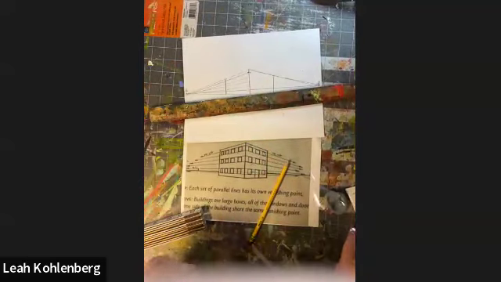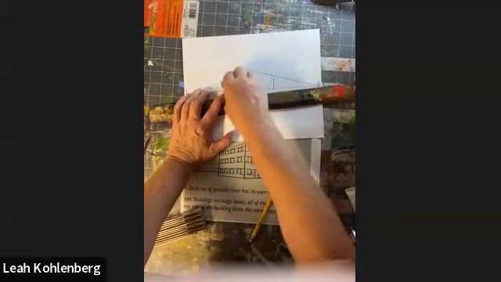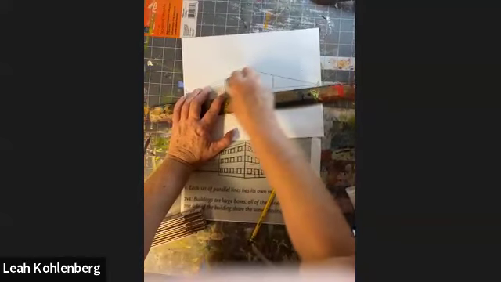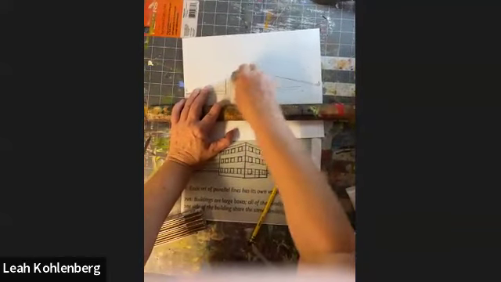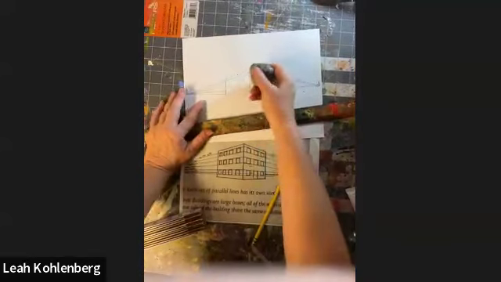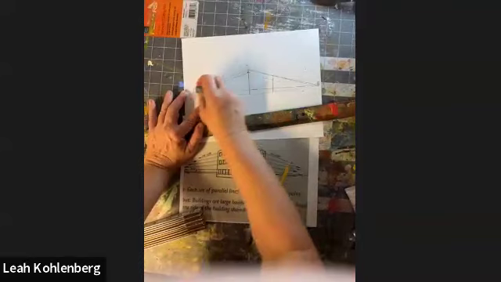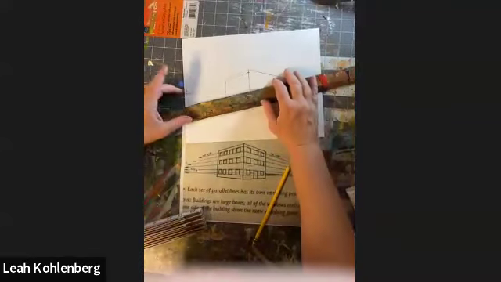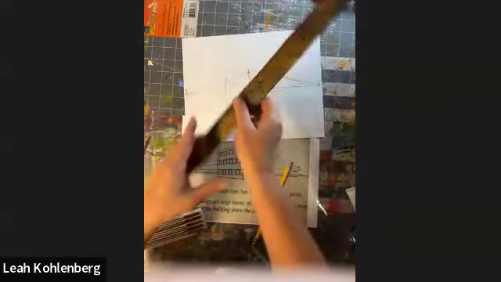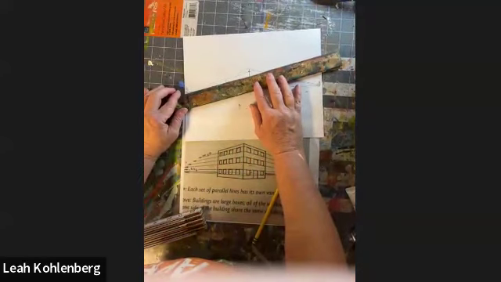Nope. I don't actually think everything's going to that vanishing point. So I'm going to erase them and go again. I'm having a little trouble. Ah, there we are. That's what I need. There, that's better.